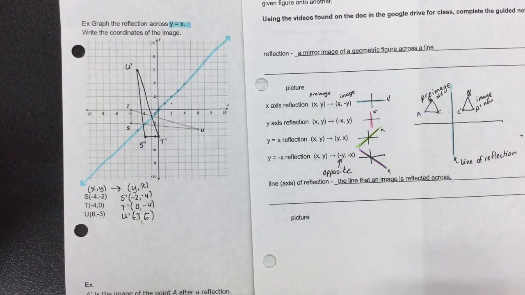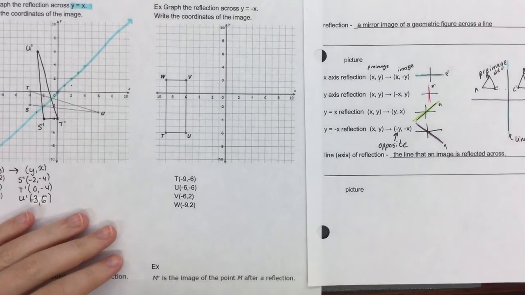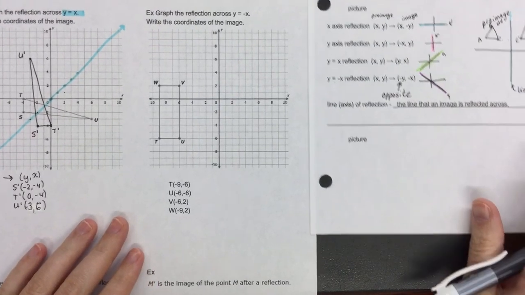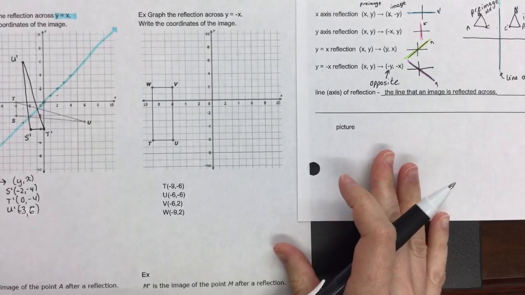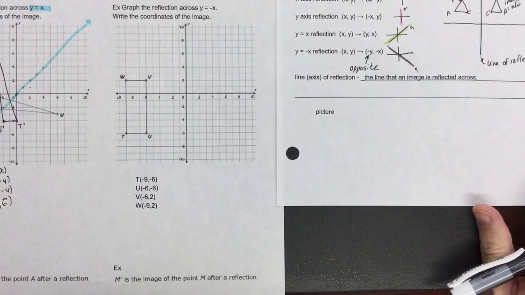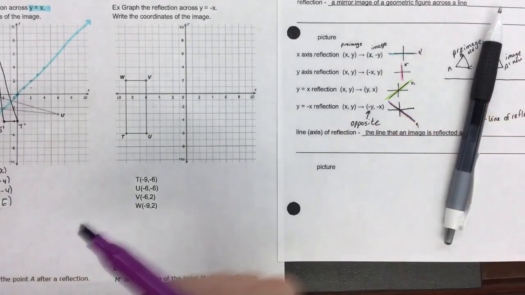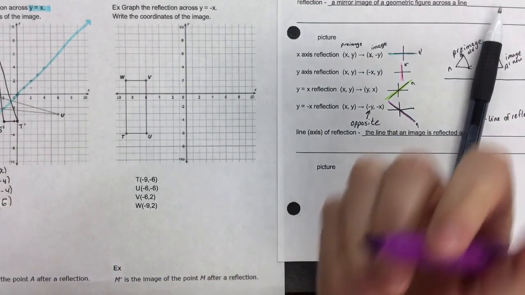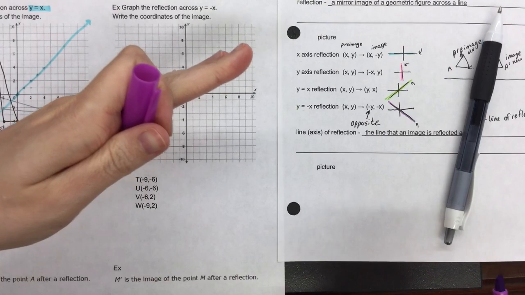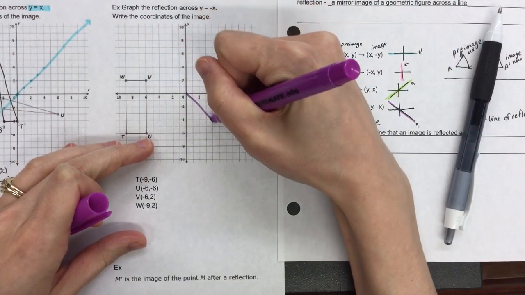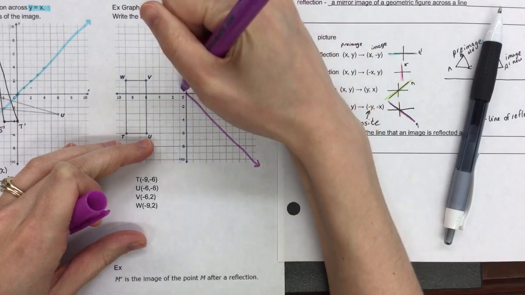Okay. So looking at the last one that we have, for graphing the reflections before we get into just worrying about the points, this one says graph the reflection across the line y is equal to negative x. So y is equal to negative x is kind of the same exact idea as y is equal to x, except instead of having a positive slope, it's going to have a negative slope. So if we draw that in there so that we can see it.